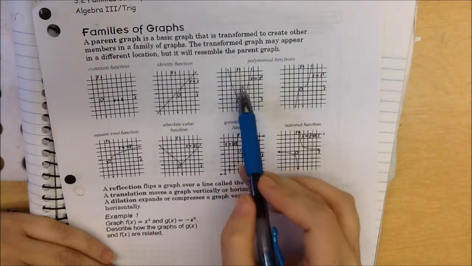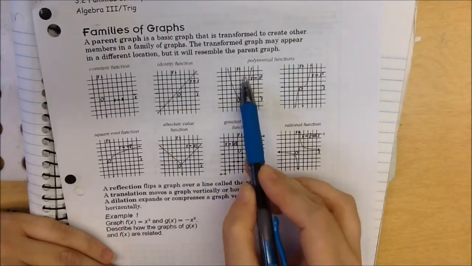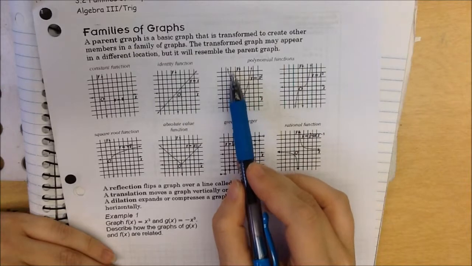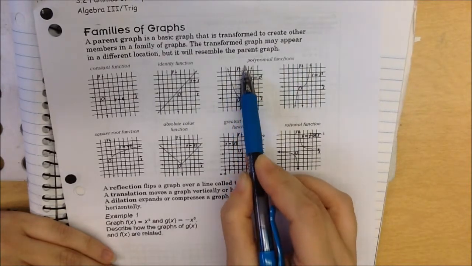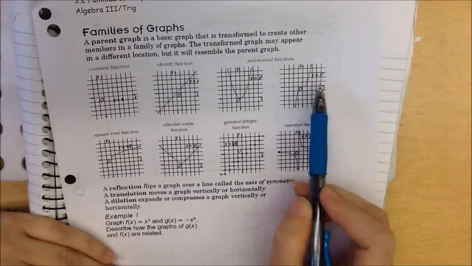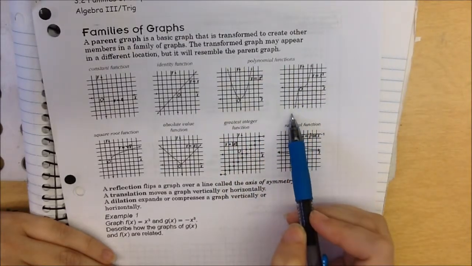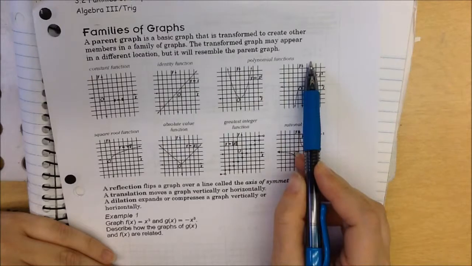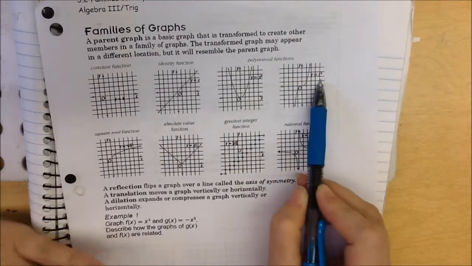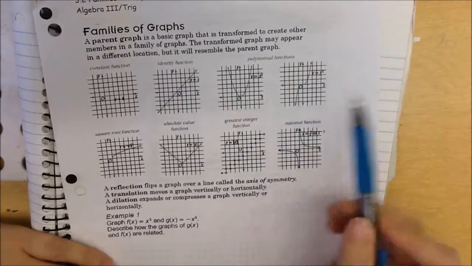Polynomial functions, if they're even, they're going to be essentially like this. So x squared looks like this. X to the fourth also looks like this, although a little tighter because it goes up faster. But they're parabolas. X cubed and all of the odds are going to go more like this. So you're probably not so familiar with this shape. Get familiar with it. You need to be able to recognize it.